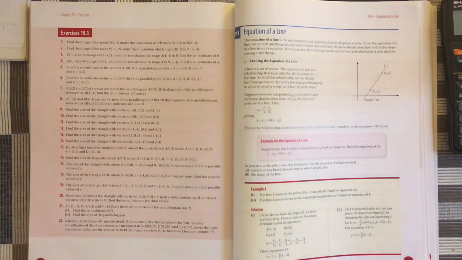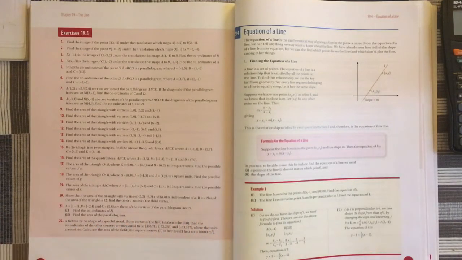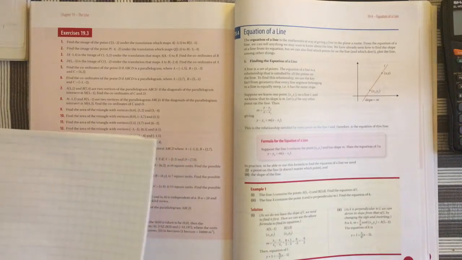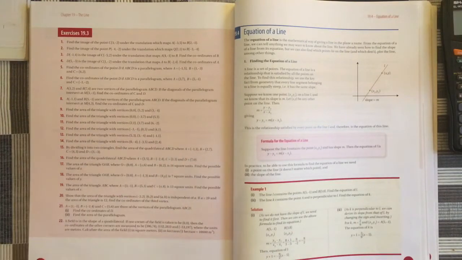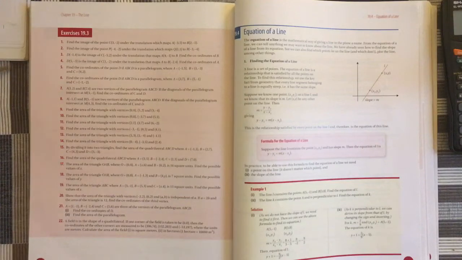All right, so I'm just going to go through the equation of a line examples which are in your book. Just a few more different types of questions that we need to be able to do using the equation of a line. So example 1 here, I'll just talk through what's in the book and then I will do the other examples that are in the chapter.